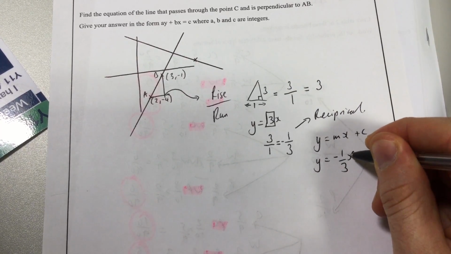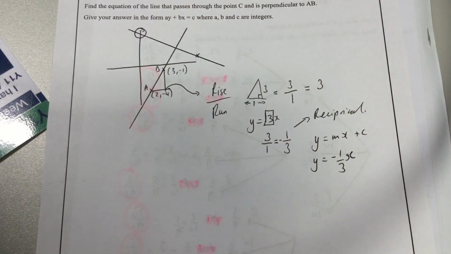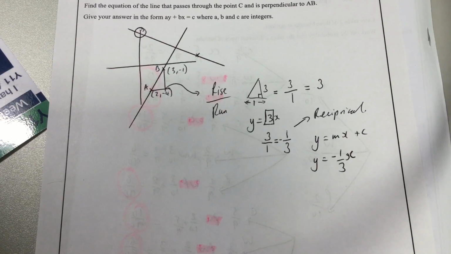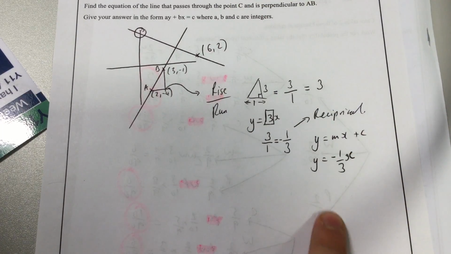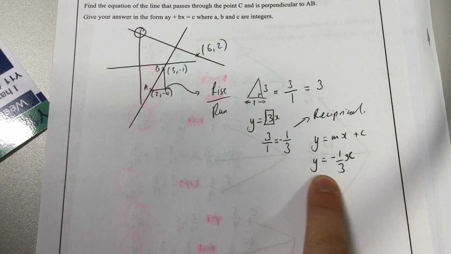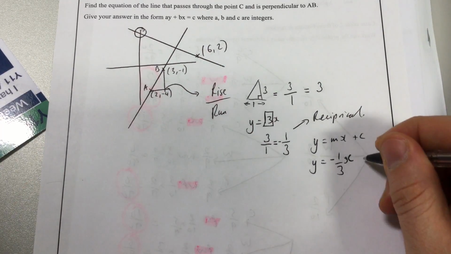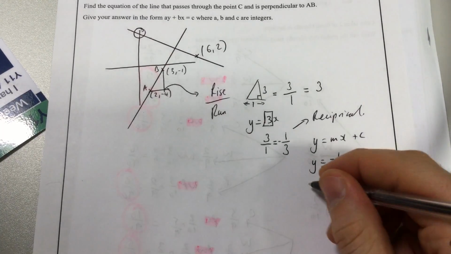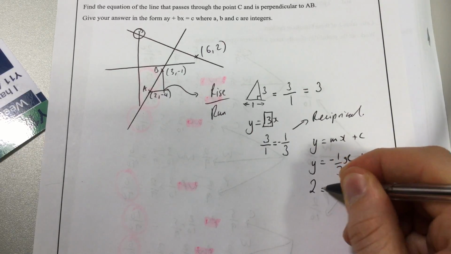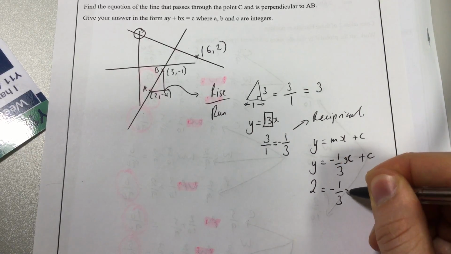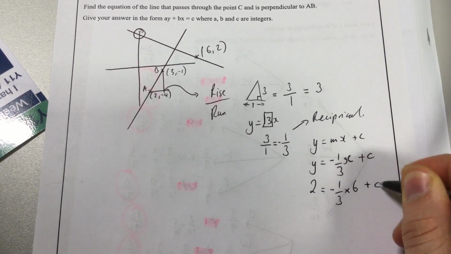So that's that bit. But I don't have the y-intercept, this bit here, which I need. Okay, but it does give me the actual coordinates, (6, 2). So if I know the gradient of this line, and I know the beginning format, I can substitute these coordinates into this to find this missing y-intercept, this c. So it says (6, 2) for the coordinate. So the y value is 2. So -1/3 times the x value, which is 6, add c, the thing that we're trying to find. So that's what we're trying to find.